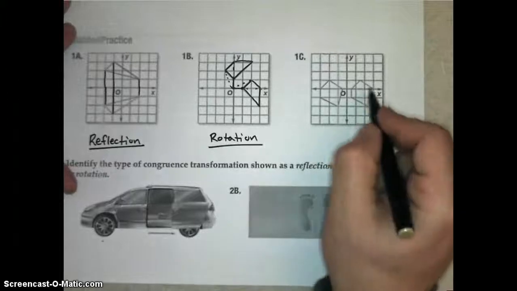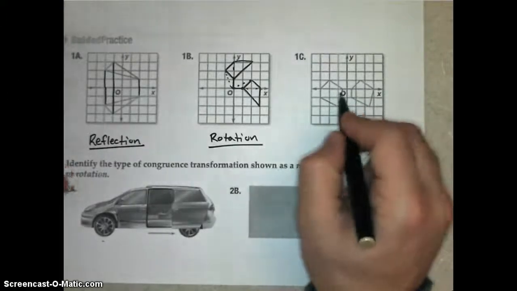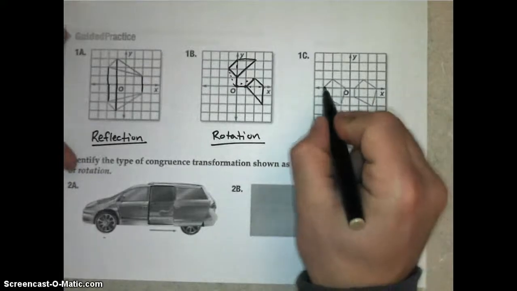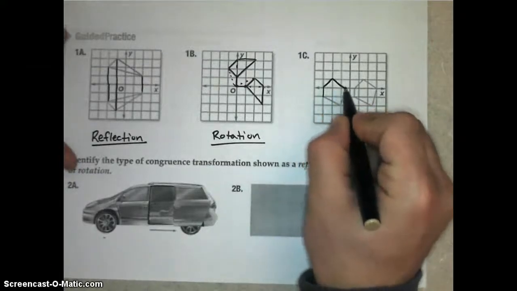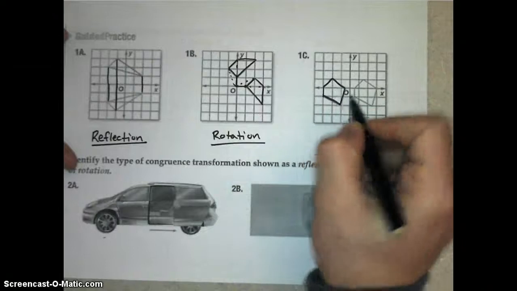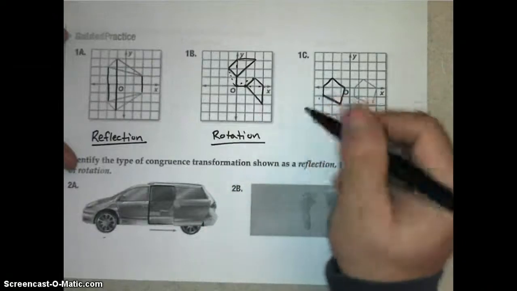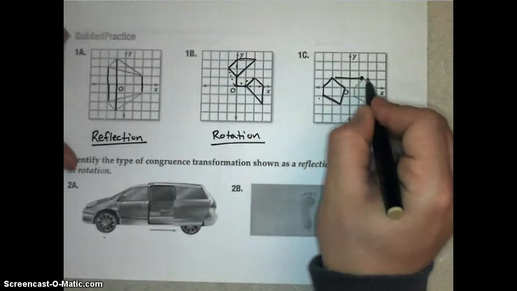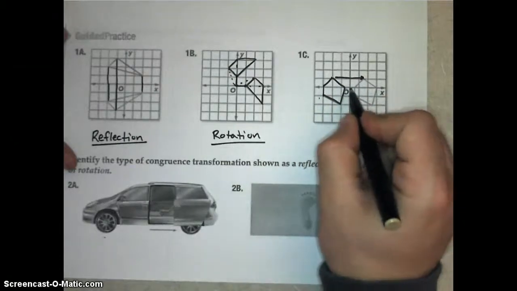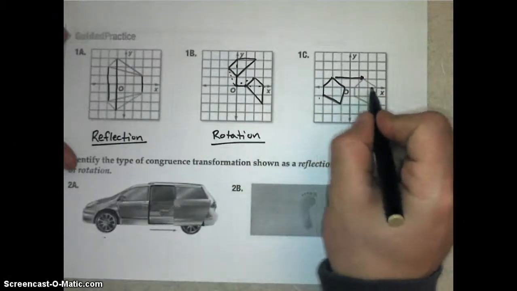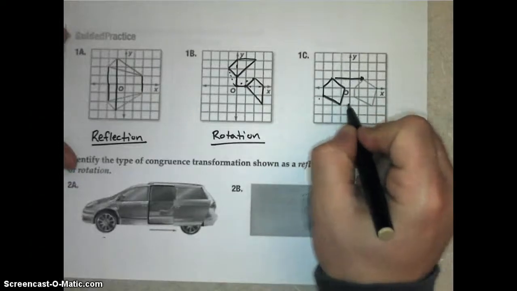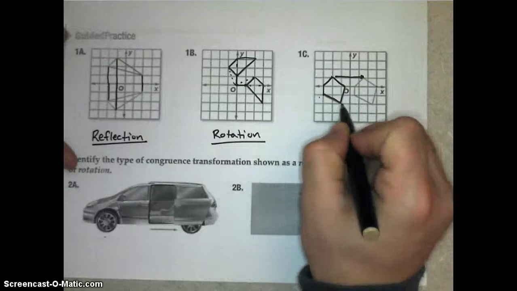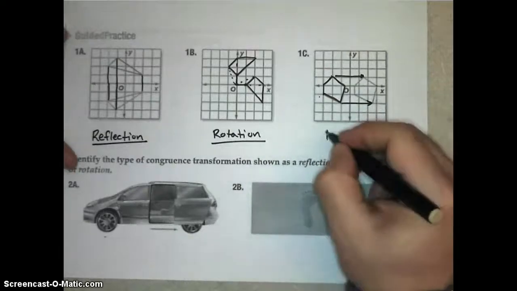And then here, notice that these figures are in the same relative position. Okay, all the angles are still kind of pointing in the same direction on both, but we've gone from this figure and it looks as though each vertex has moved 1, 2, 3 and a half to the right. So this is a translation.